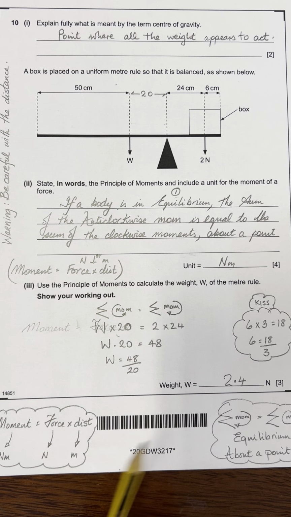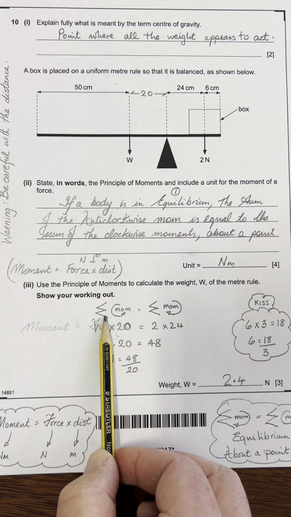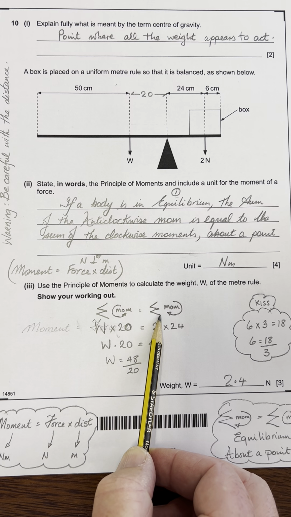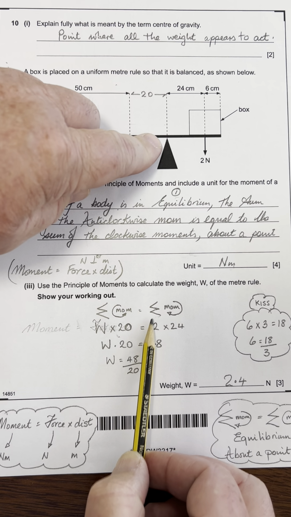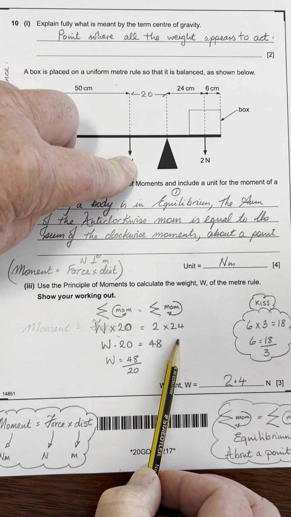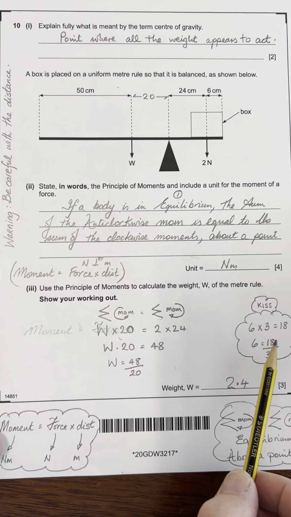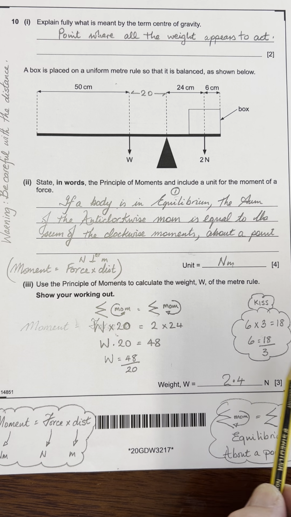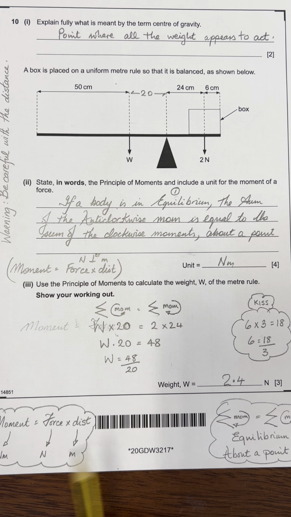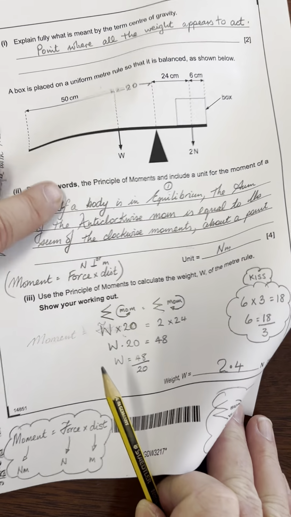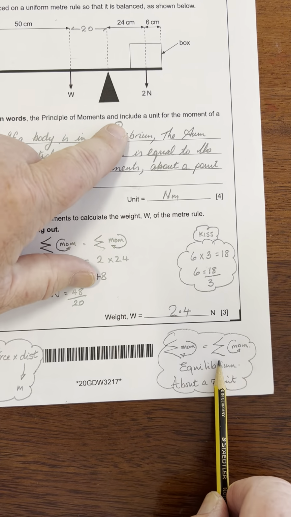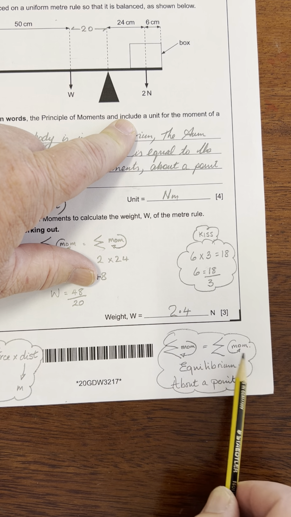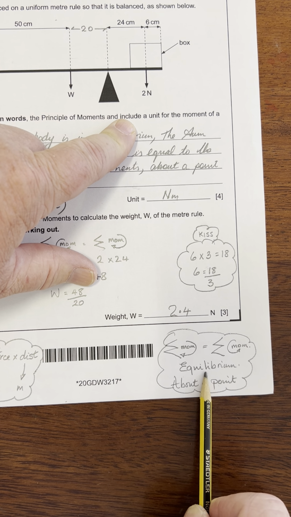So go and do the question then. The sum of the anti-clockwise moments is equal to the sum of the clockwise moments. 2 by 24. W, force by 20. Again, if you can't rearrange formula, keep it simple. So the answer becomes 2.4. Again, there's my 3 marks I was looking up here. Clockwise moments is equal to anti-clockwise moments if in equilibrium, about a point.